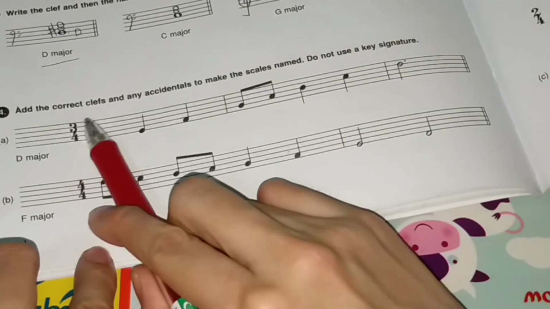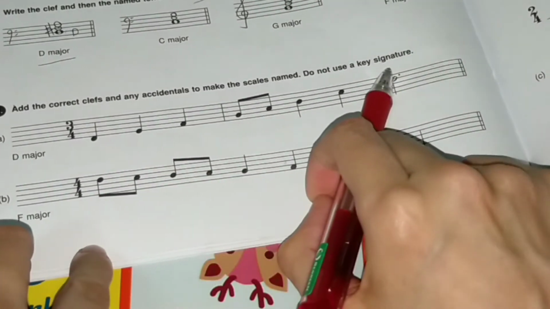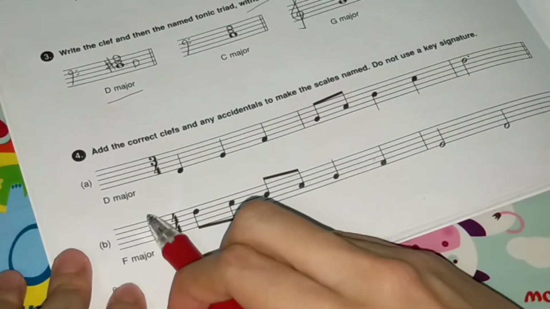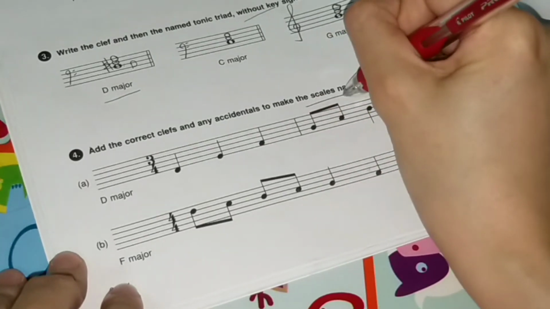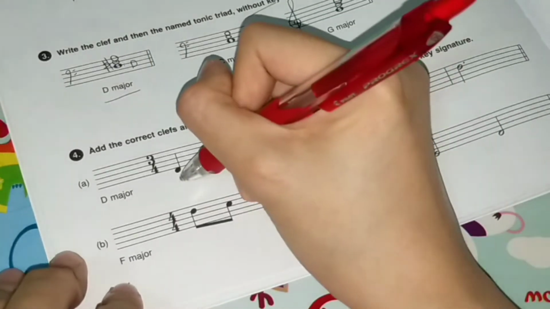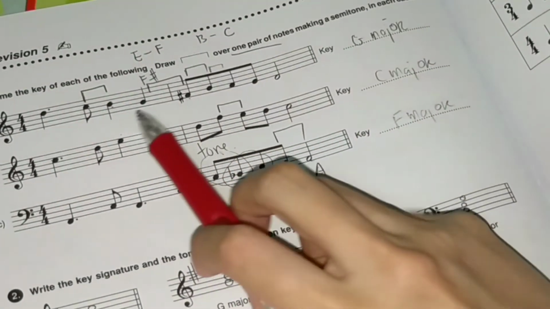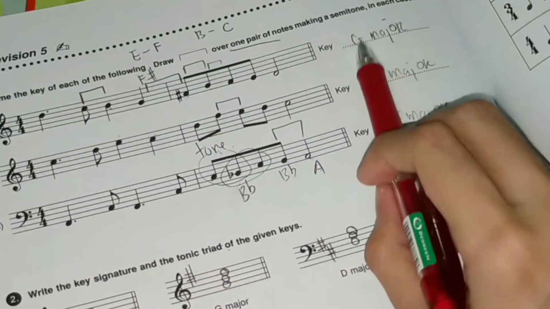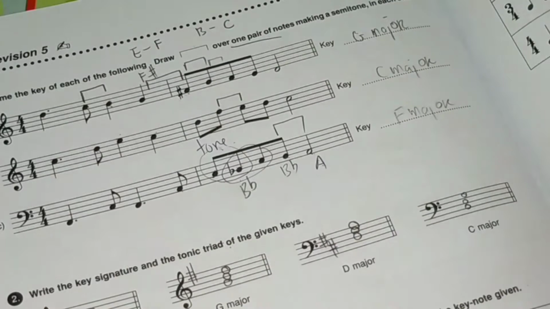Last question. Add the correct clef and accidentals to make the scale's name. Do not use a key signature. So same as this one. No need key signature. D major, first note, this is scales. If it is named scale, definitely this is first note. If it's like this, they never say it's a scale, so it doesn't have to begin on the first note. That's why G major, they can begin on any note, even a D, it's not a G.